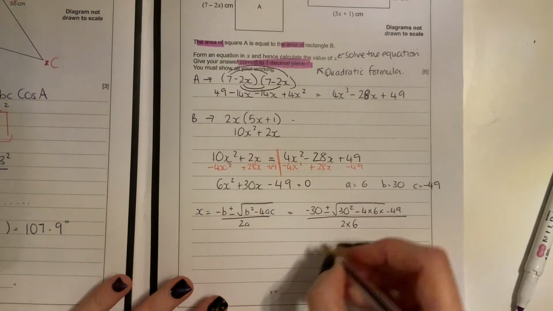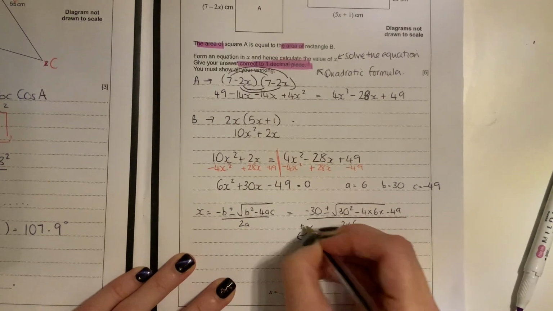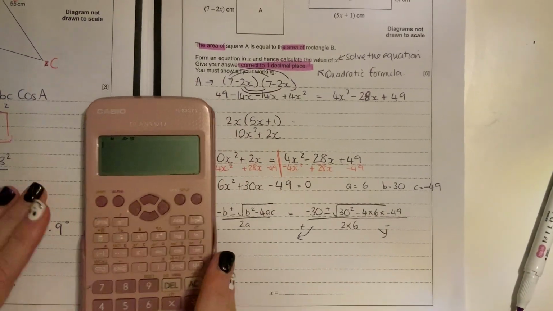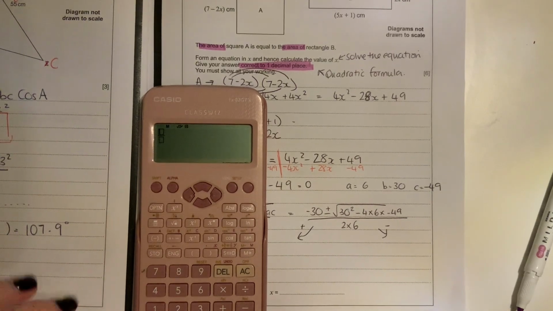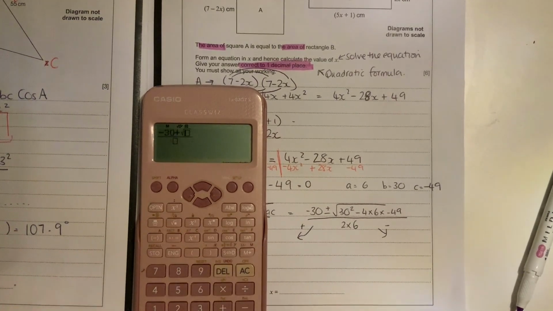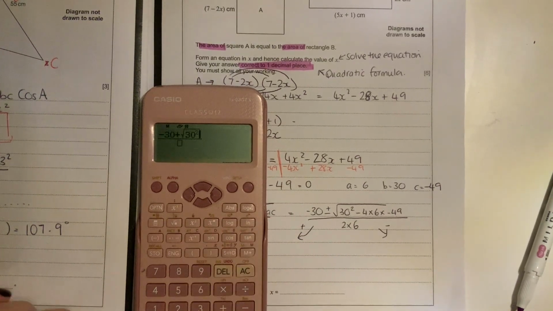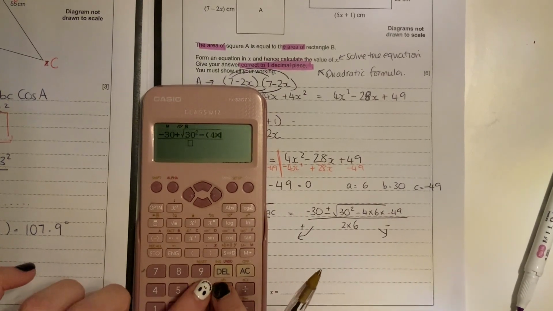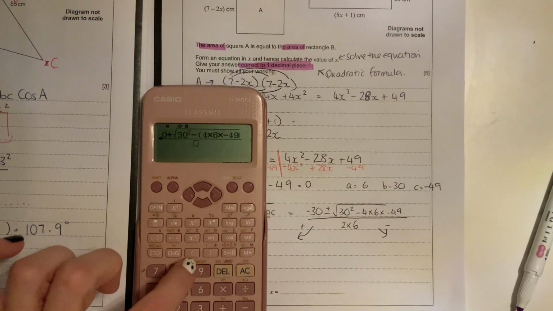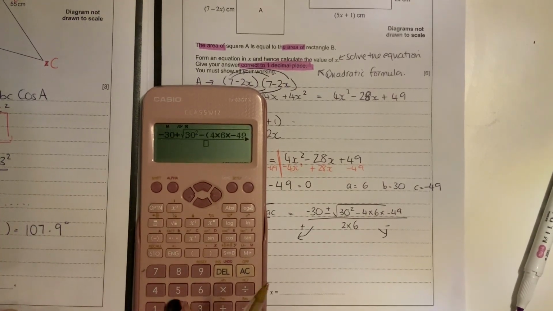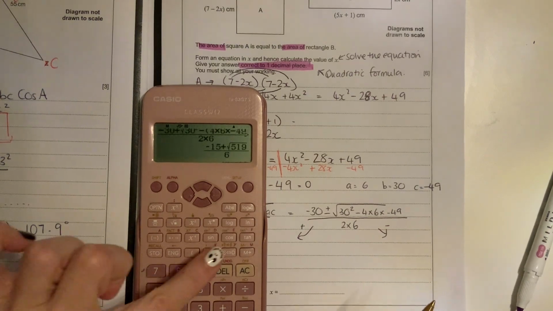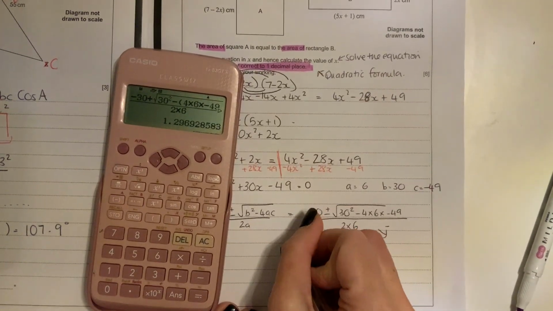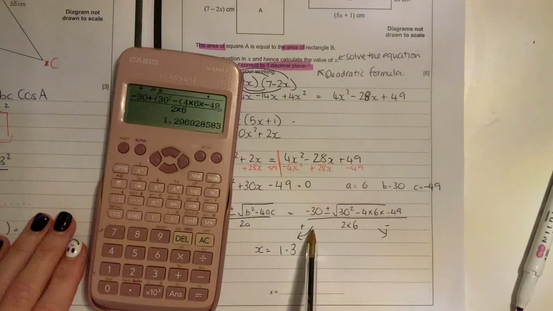Okay. We're going to do two roots. We're going to go one with plus and one with minus. I'm going to do it all in one go. So I'm going to use my fraction button. So we've got -30 plus the square root of 30 squared take away, and I'm going to put all this bit in brackets, 4 times 6 times -49, close my bracket, all divided by 2 times 6. So that was with the plus. So I got the answer of 1, I only want it to one decimal place, so 1.3. So x equals 1.3 on the plus root.